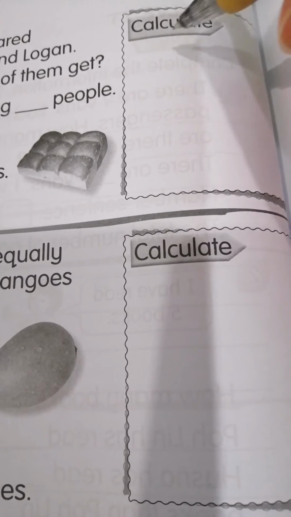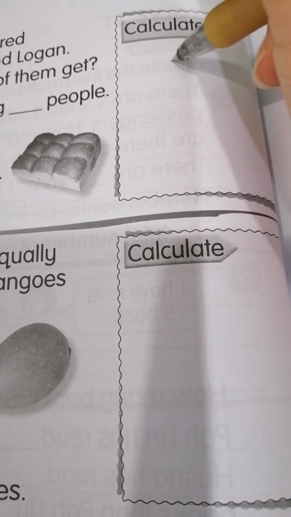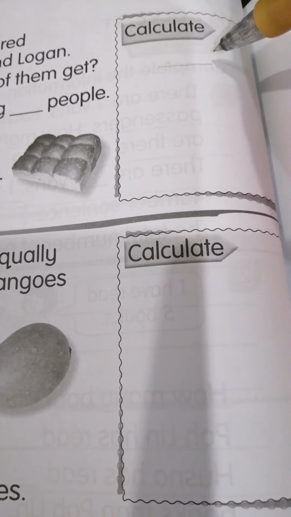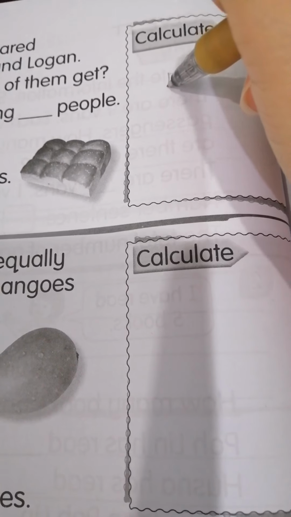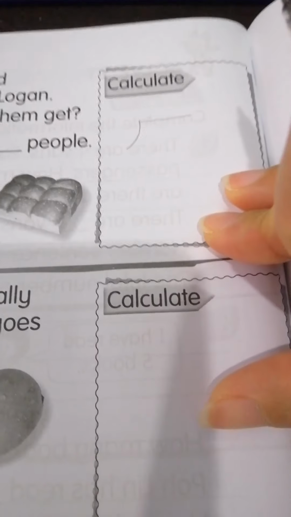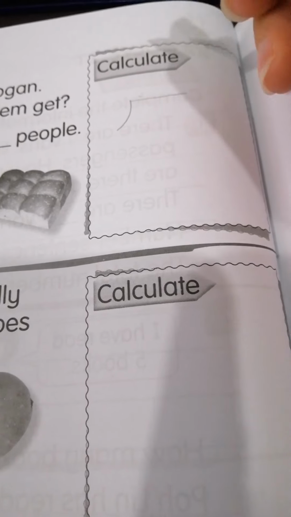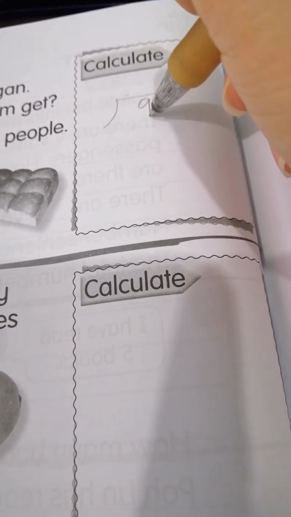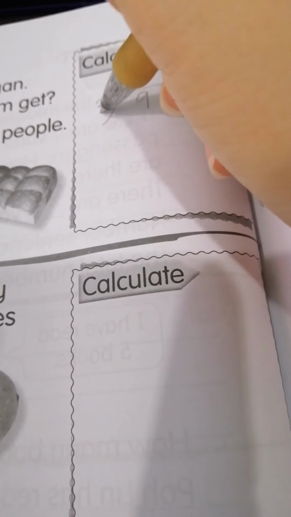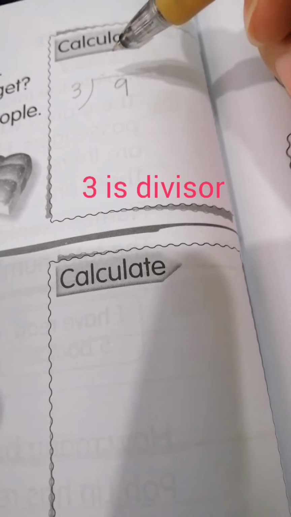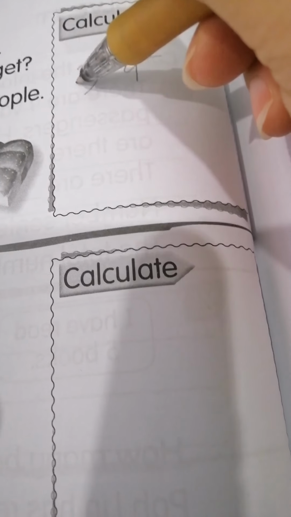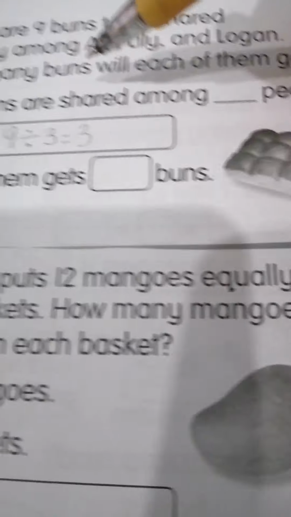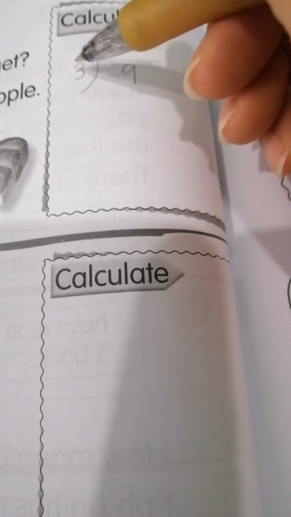Okay, you need to draw like a house. You know the house. A straight line using a ruler. Okay, please use a ruler. A straight line, and then here like this. So you must have a shape like this, and then 9 will be inside, and 3 will be outside. Which one is the dividend and the divisor? Make sure you know. 9 divided by 3. As long as you follow this rule. So 9 inside. 9 divided by 3.